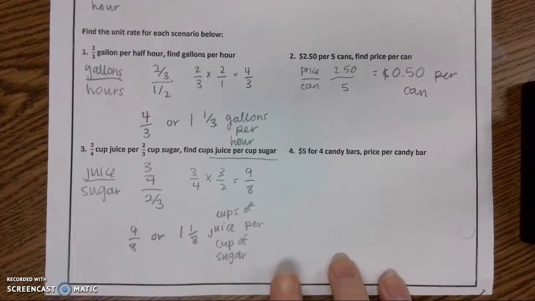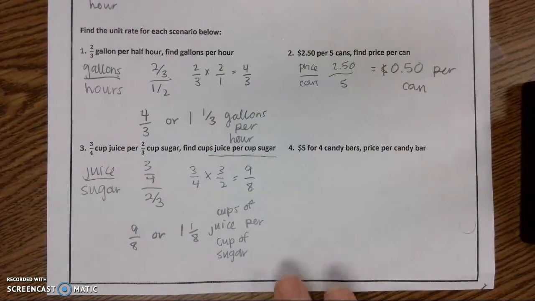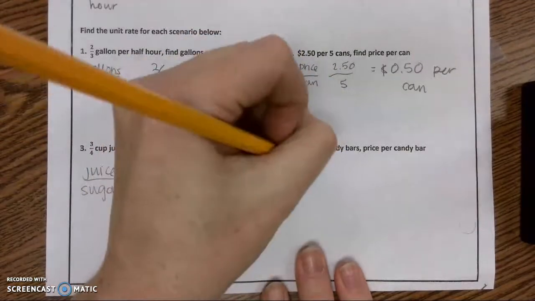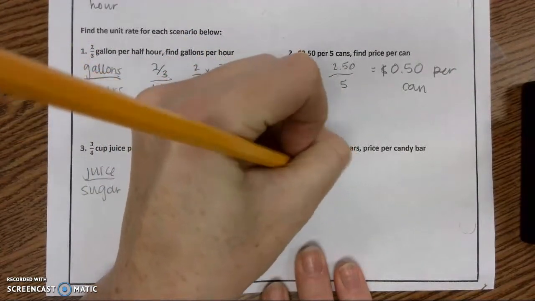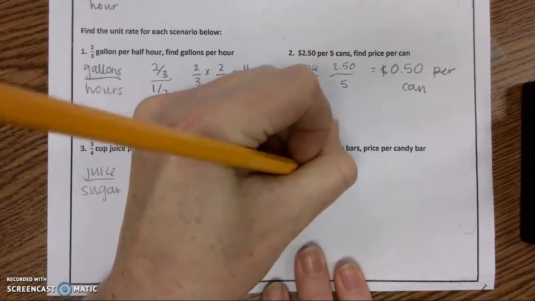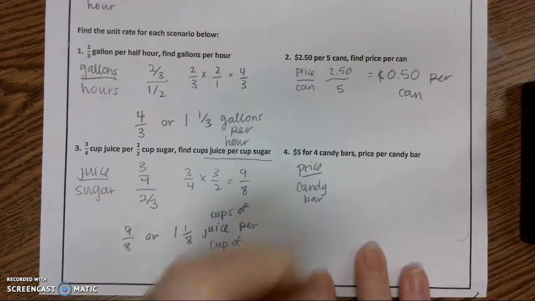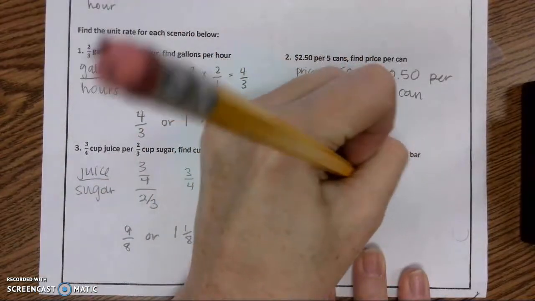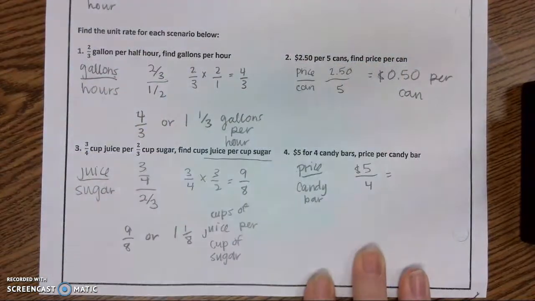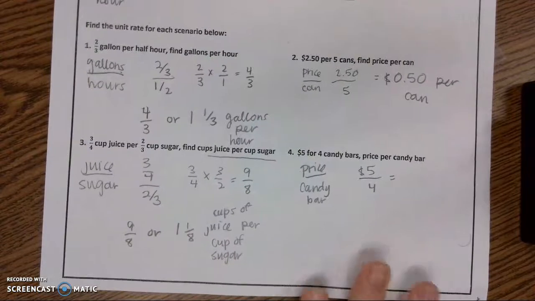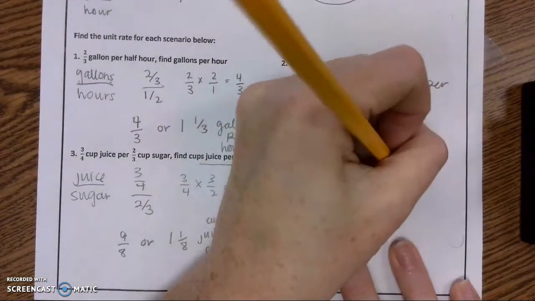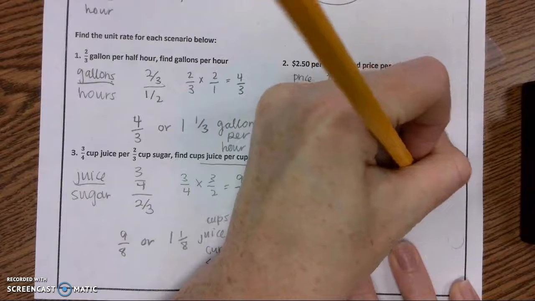Okay. Last one. So we're looking for the price per candy bar, so we're putting price on top, candy bar on the bottom. So I'll put $5 divided by 4. When I do that, I would get $1.25.